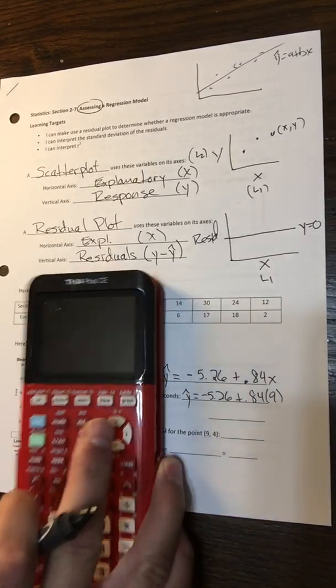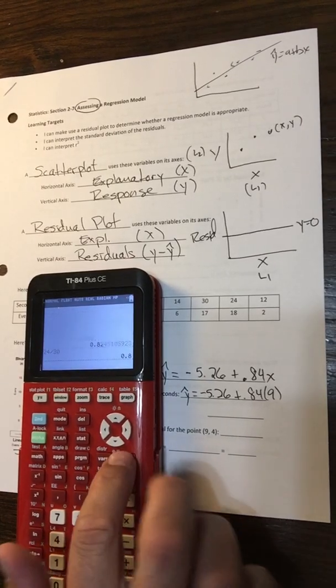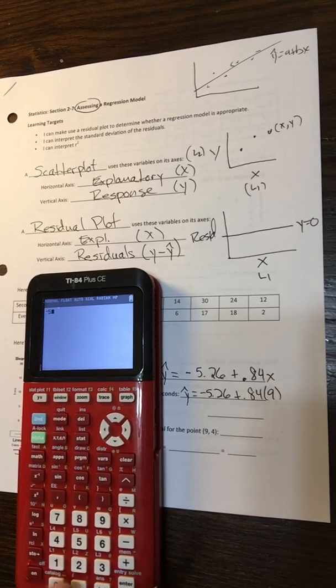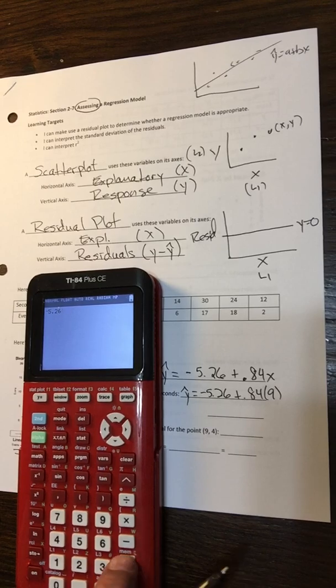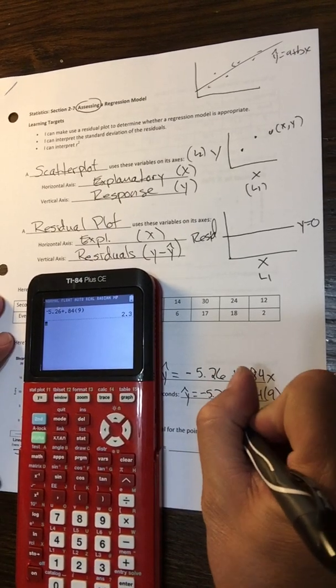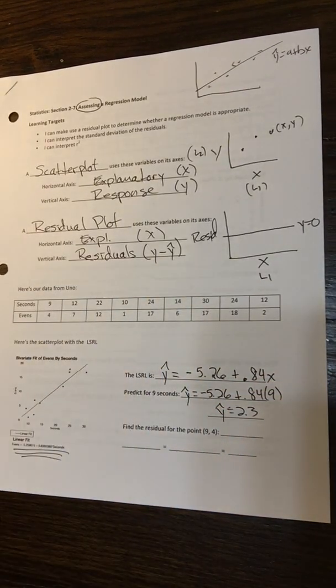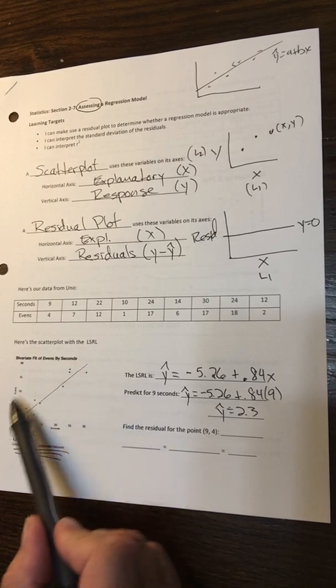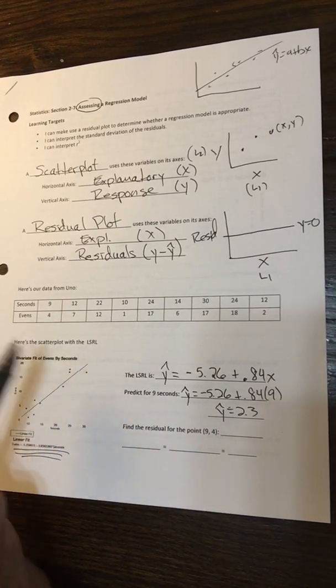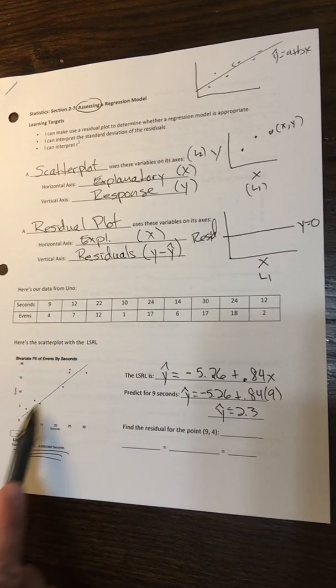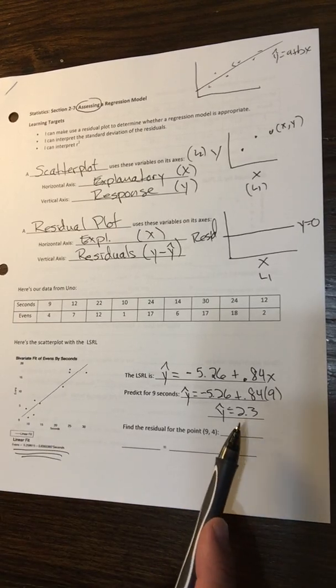So I'm going to get out my calculator. And I'm going to say negative 5.26 plus 0.84 times 9. All right, I get 2.3. Y hat is equal to 2.3. So, as a result of how everybody did and me putting this line in the middle, I put that x into this equation and I got 2.3.